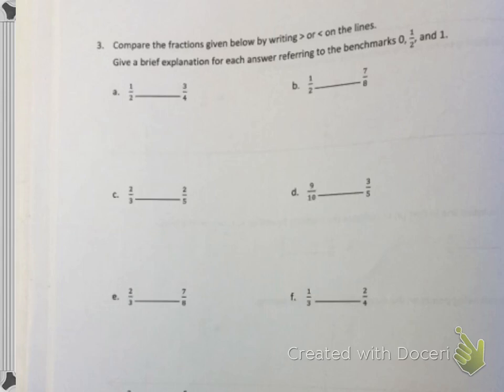I am going to make a number line right underneath these fractions, and we're using our benchmarks as 0, 1/2, and 1. And remember, these are just benchmarks to help us realize, is a fraction closer to 1/2, or is the fraction closer to a whole, or is a fraction really close to 0?